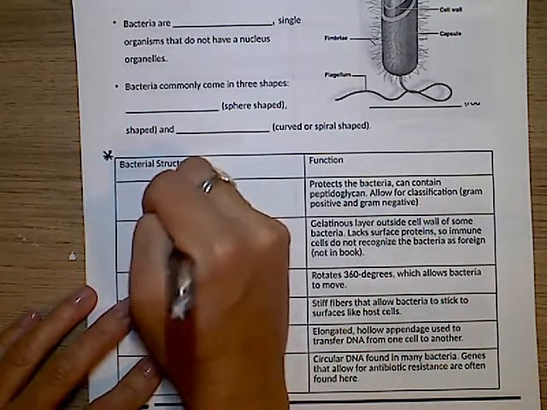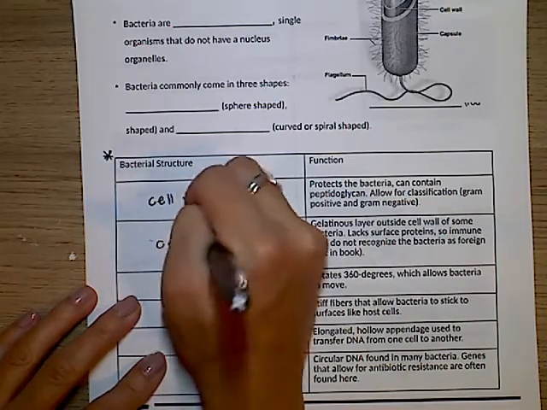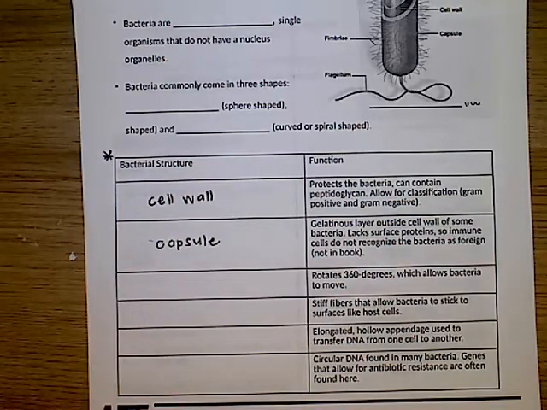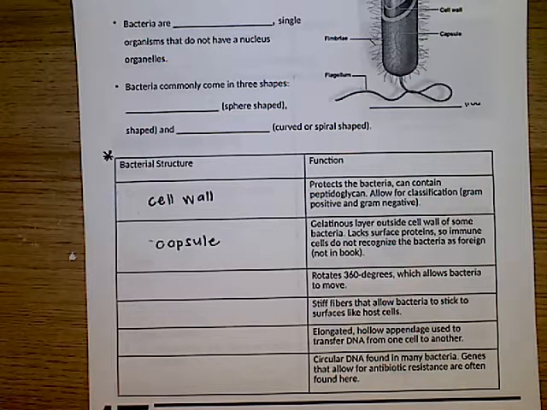The capsule is the gelatinous layer outside of the cell wall of some bacteria. And so this makes it lack surface proteins, so the immune cells do not recognize the bacteria as foreign, which is good for the bacteria, not so good for you.